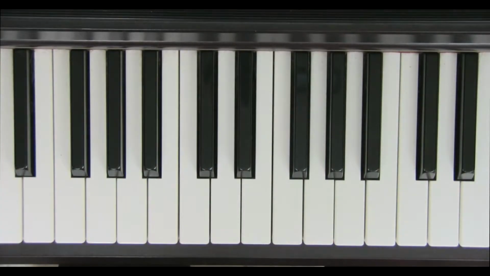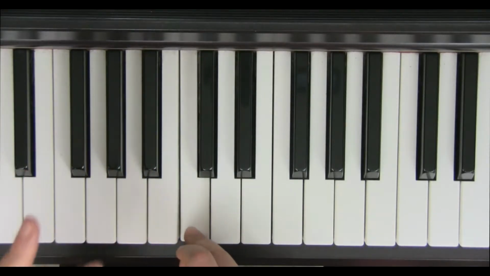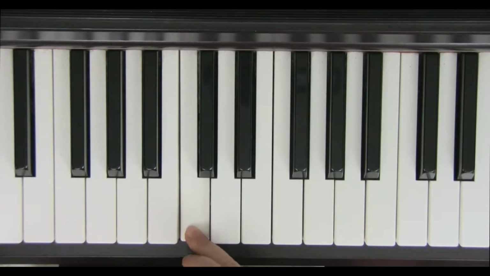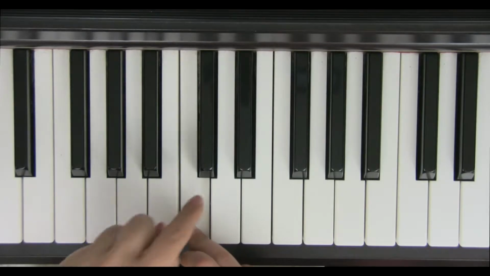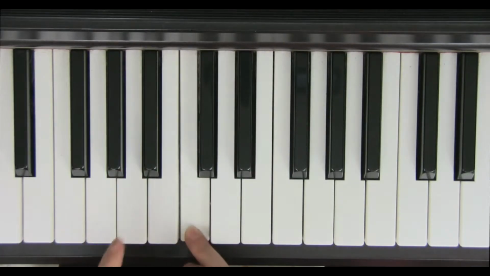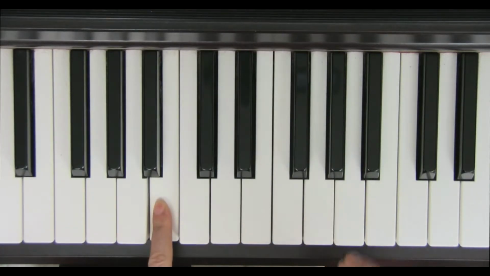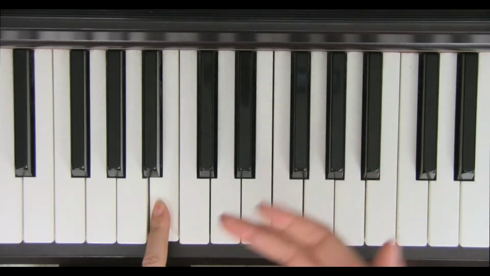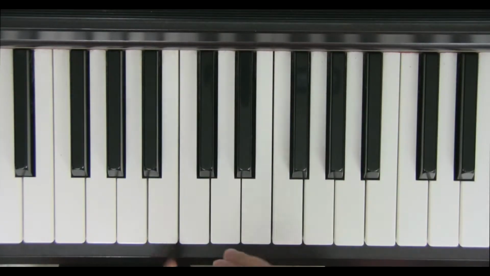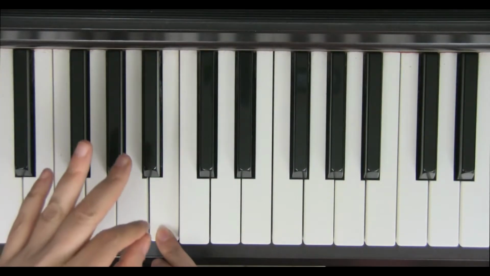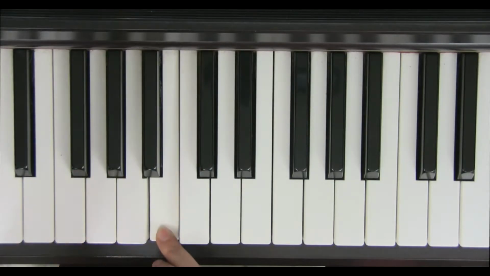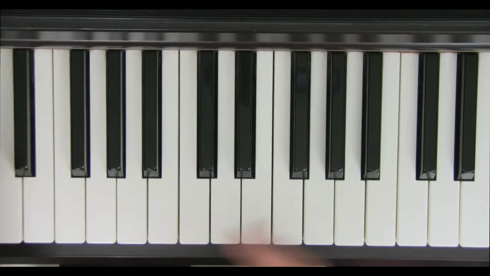Let's check another example. This is C. If I ask you to play C flat, you need to go below the note a semitone. So instead of playing right here, you need to play right here. So this is C flat. The other name is natural B. So this is C flat or B, right?